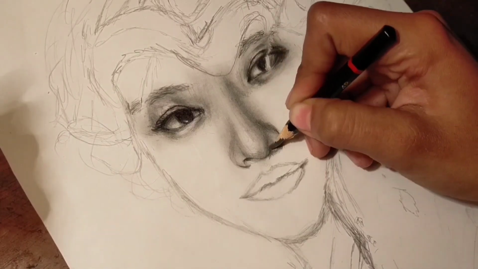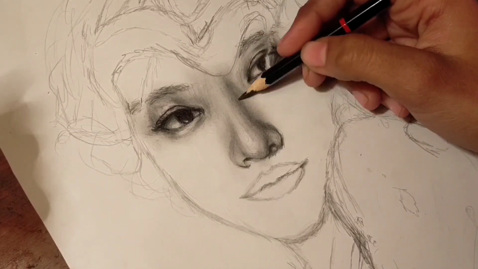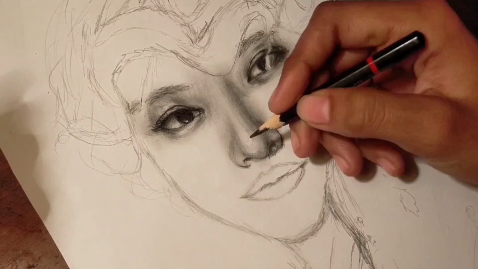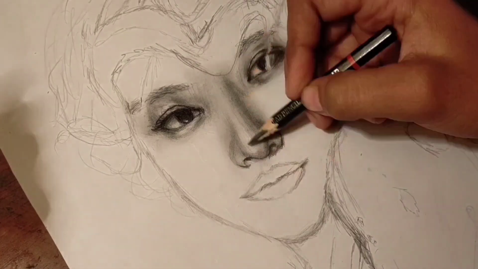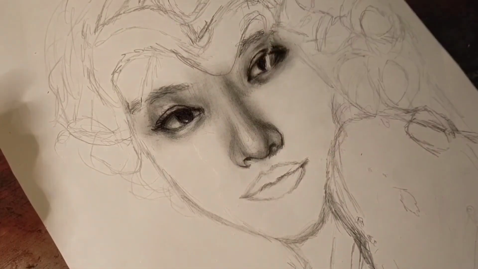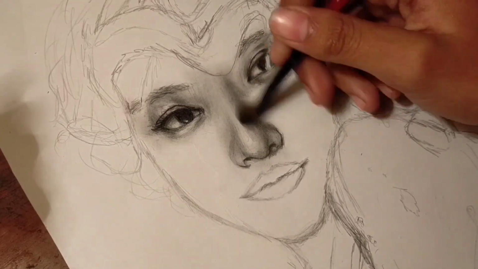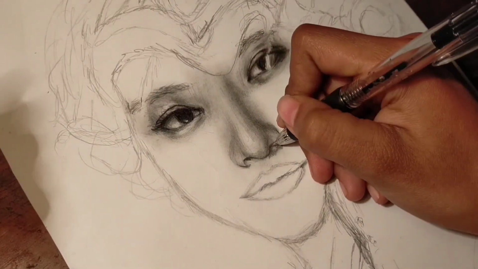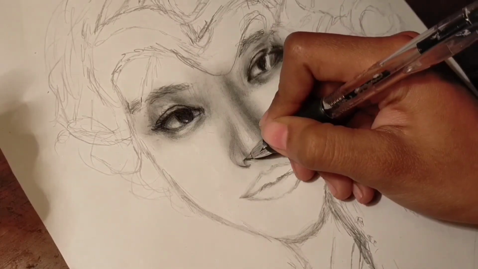You don't need to work on the lightest area of the nose, because when you draw the shadows of the nose and blend it out, the lightest area automatically gets a layer of light shade. So you don't need to work on the lightest area that much, but you always need to let the lightest area stay the lightest. And with the help of the kneaded eraser, you will make it lighter from time to time.